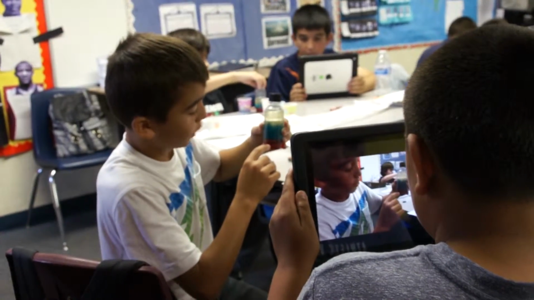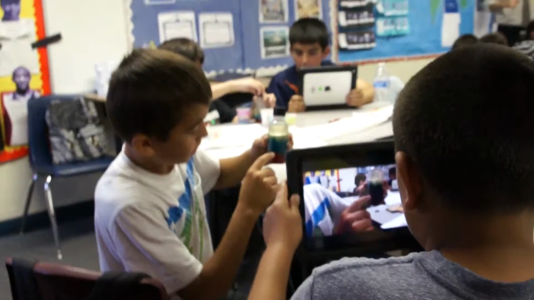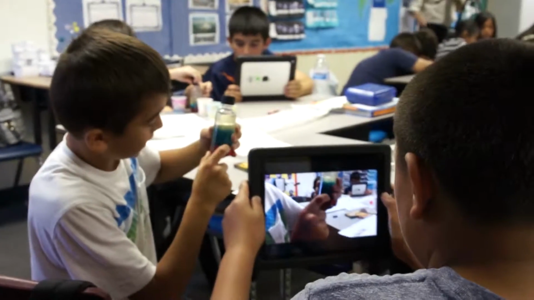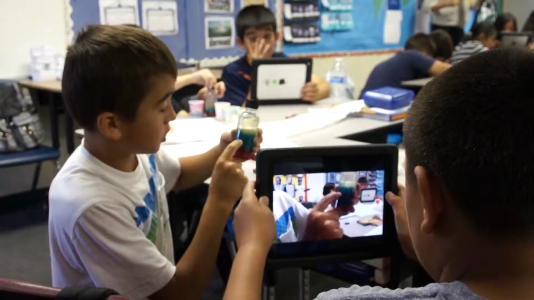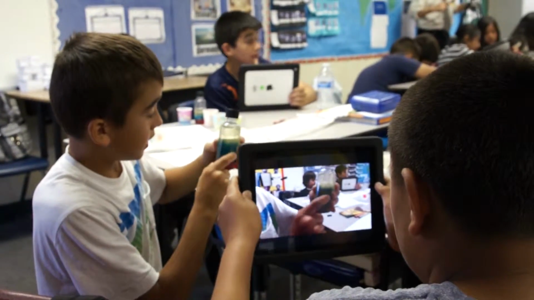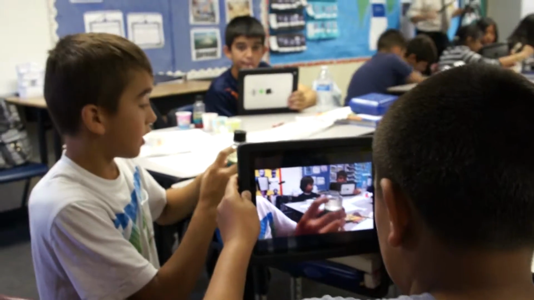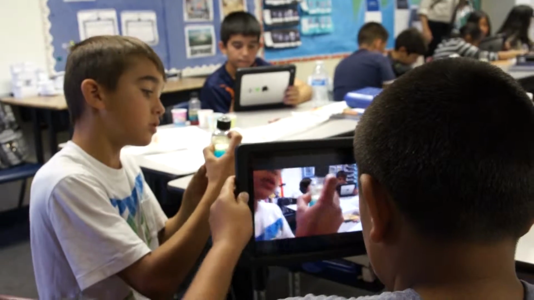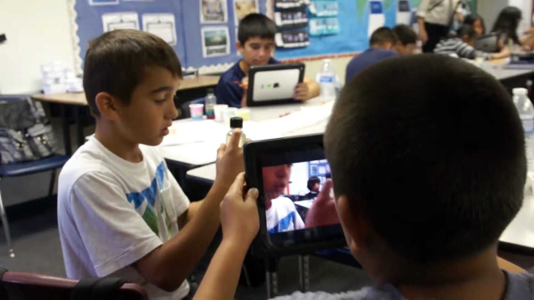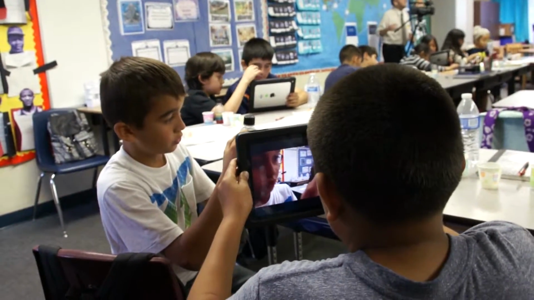This is carrot right here, and maple syrup is on top of it, and dish soap, and oil, vegetable oil, and shampoo.